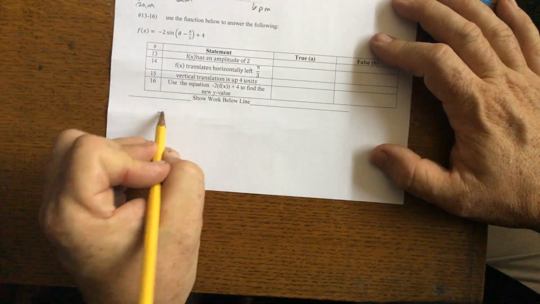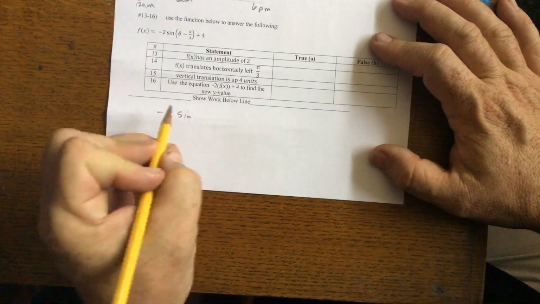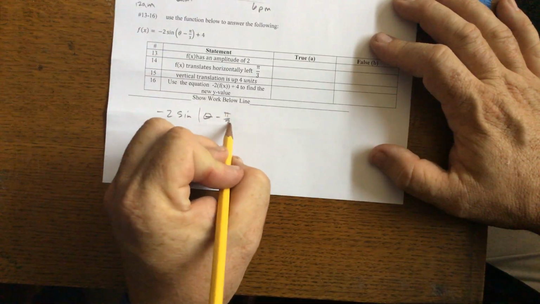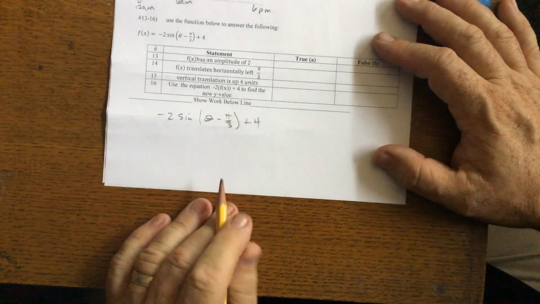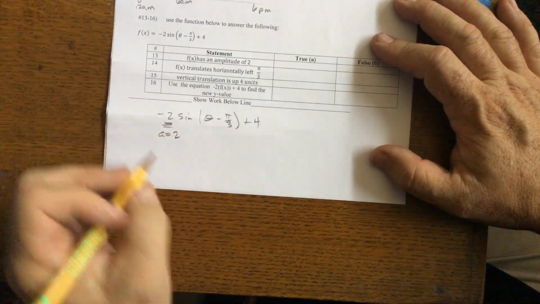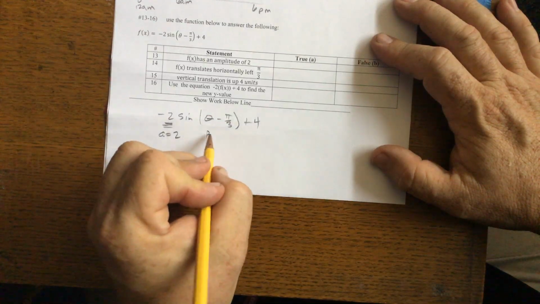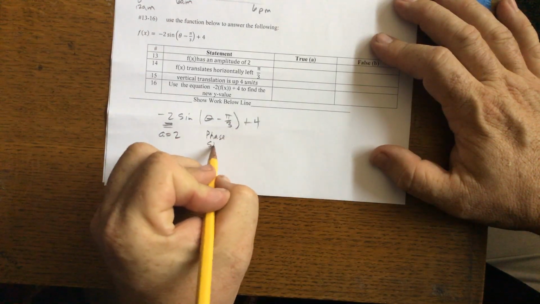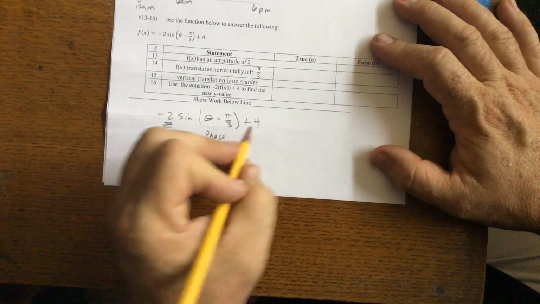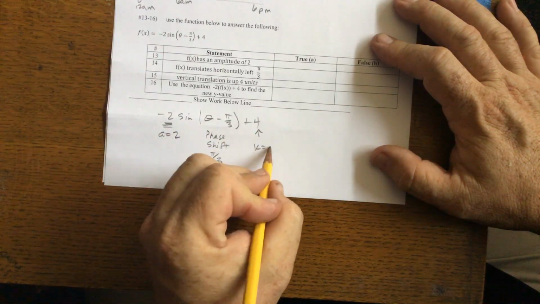So here we go. Let's take this: negative 2 sine of theta minus pi over 3, plus 4. So we've got our amplitude A equal to 2, our phase shift equal to pi over 3, and my K equal to 4.